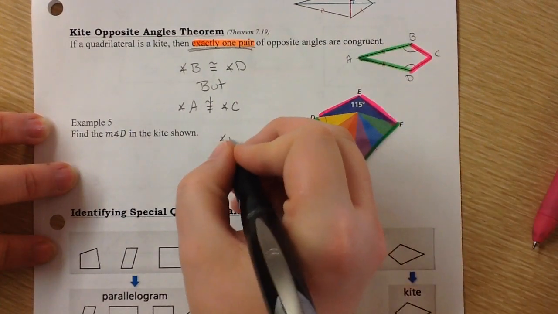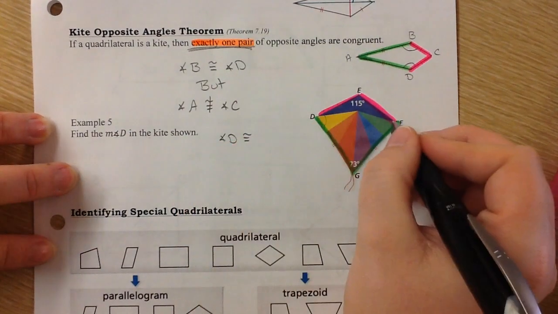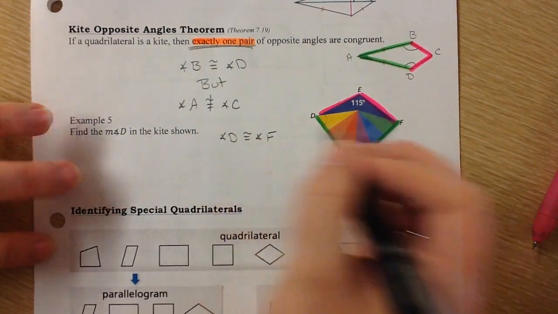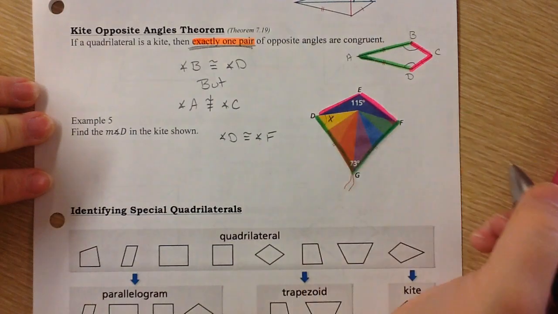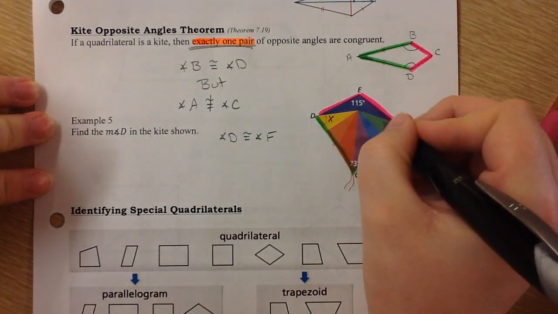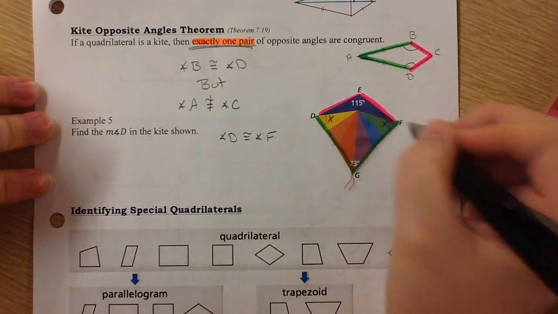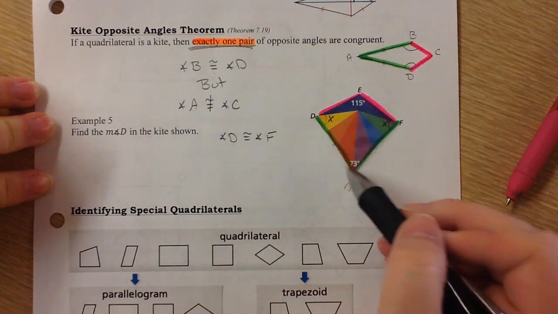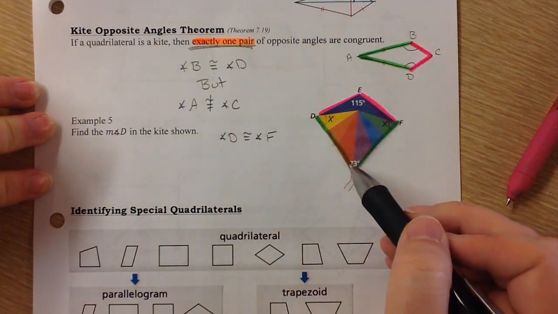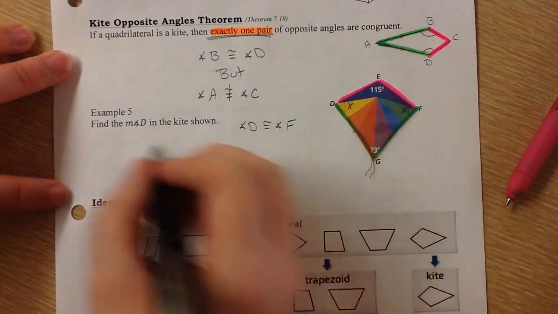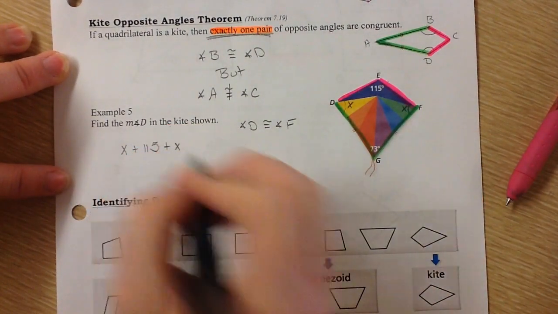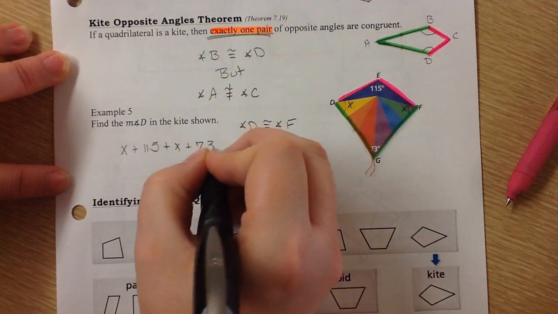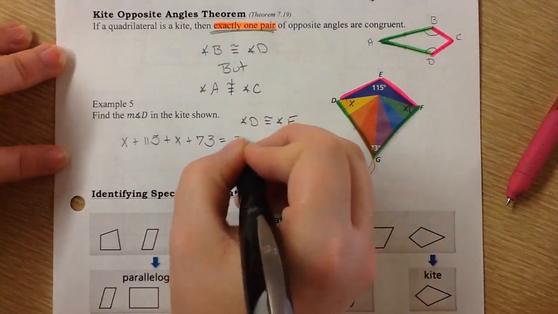So we know angle D is congruent to angle F. So whatever angle measure this is, if we use an X for this angle measure, this one over here is also going to have to be an X. And since it's a quadrilateral, all four of the angles have to add up to 360. So if I add up all four of the angles, X plus 115 plus X plus 73, we get 360.